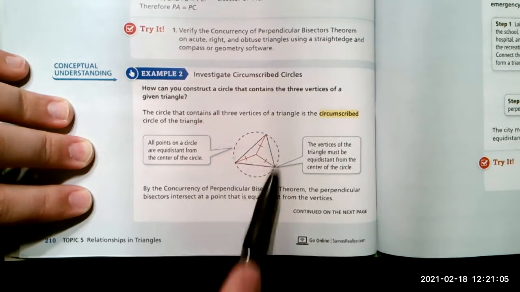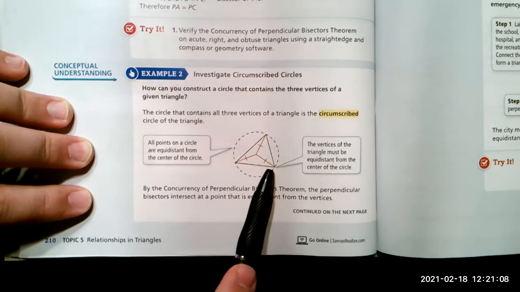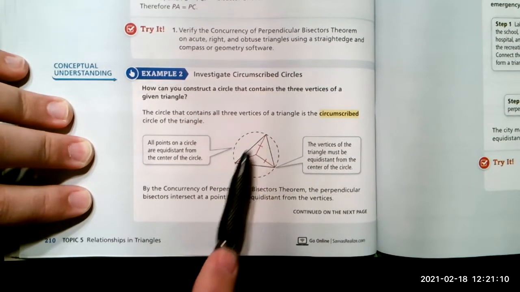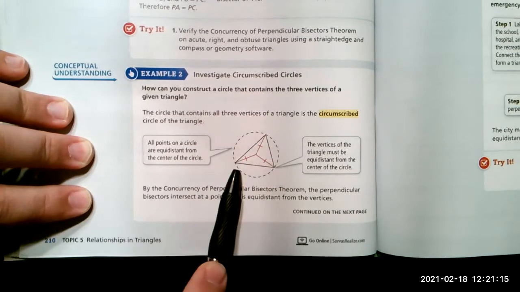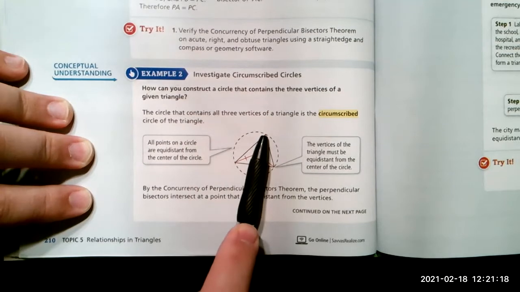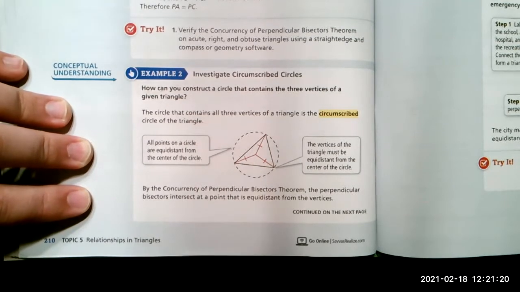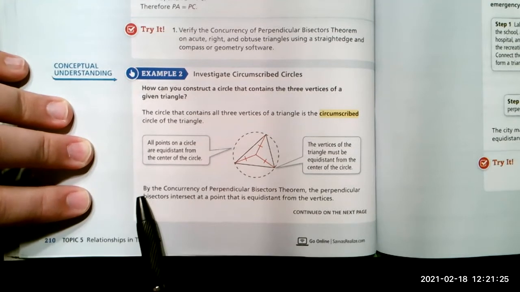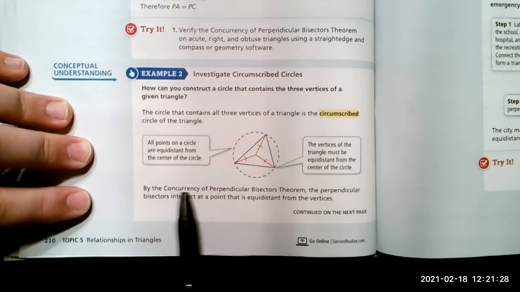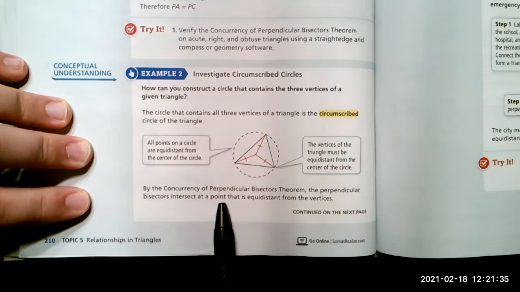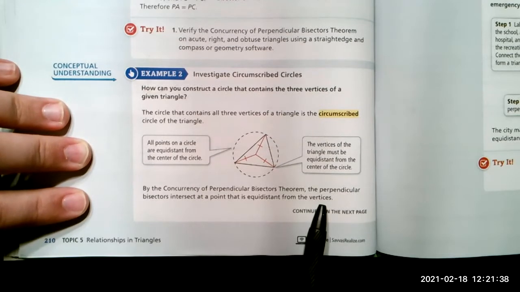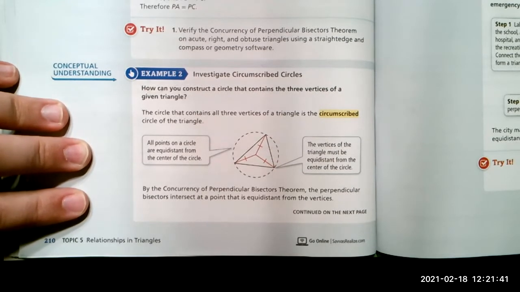All of those distances are the same distance. Well, look what's lying on that circle, all 3 vertices. That's what they're emphasizing here. Since all 3 vertices are on the outside of the circle, the distance between each vertex and the center of the circle has to also be the same. So I think they're wrapping it up down here. By the concurrency, I always want to say congruency, by the concurrency of perpendicular bisectors theorem, the perpendicular bisectors intersect at a point that is equidistant from the vertices. Okay, and that's kind of what we were emphasizing in example 1.